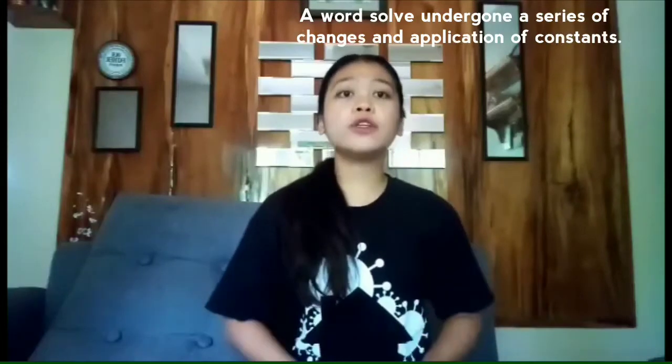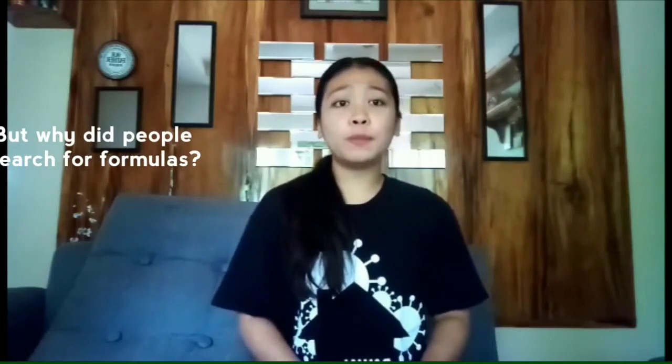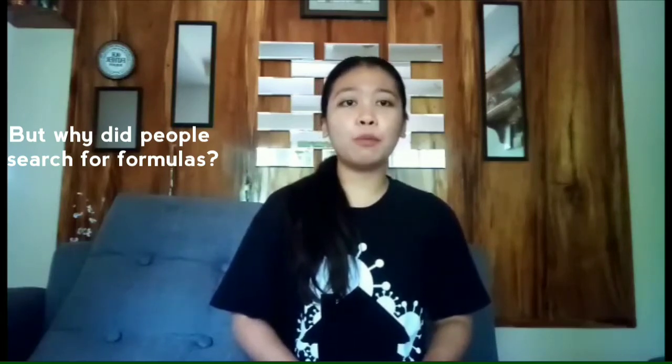A word solve undergone a series of changes and applications of constants. It is applied to find a formula that describes how the system works. But why did people search for formulas? Because it can be an approach to know what kind of motion might occur. Just like in Newton's laws of motion, he pursued this insight that the changes in nature can be defined through mathematical processes, just as the forms in nature can be described through mathematical things. Truly, mathematics effectively grips and interprets those patterns, and we are starting to understand nature in its own terms. And yes, that's it. We finished discussing all of Newton's laws.